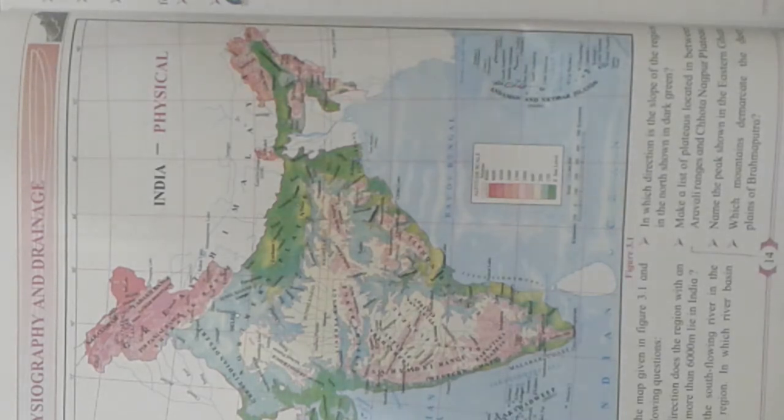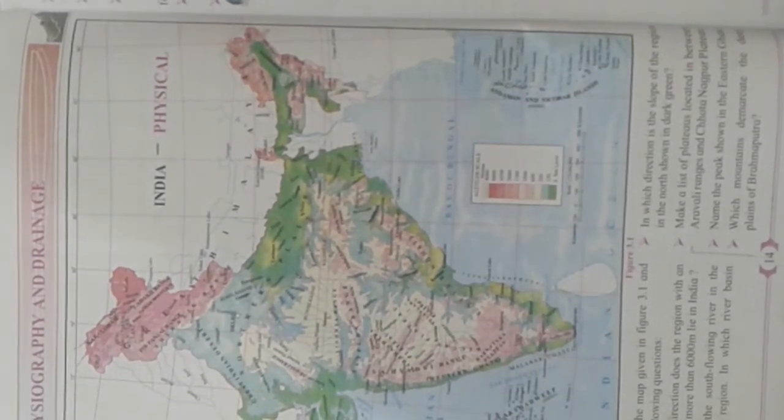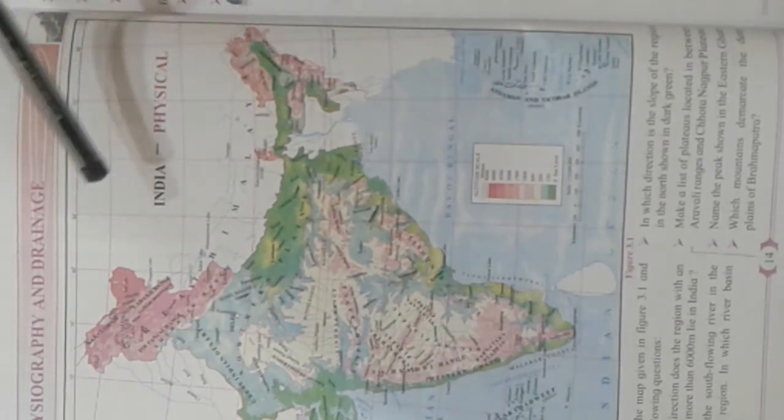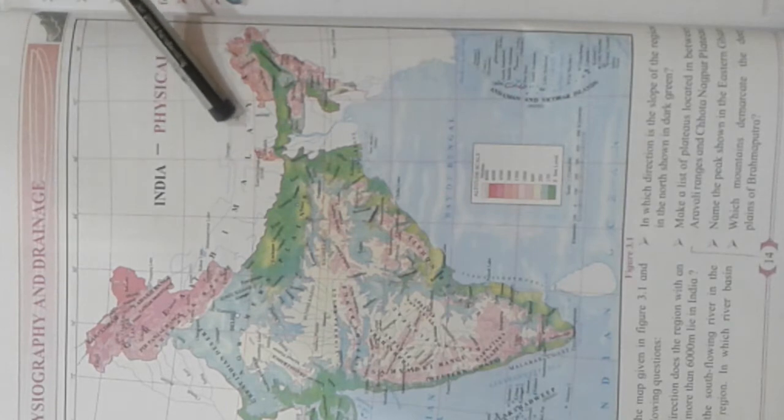Which mountains demarcate the deep plains of Brahmaputra? Now, where is the Brahmaputra river? See, the Brahmaputra river starts from here. It's called the Sango river in China.